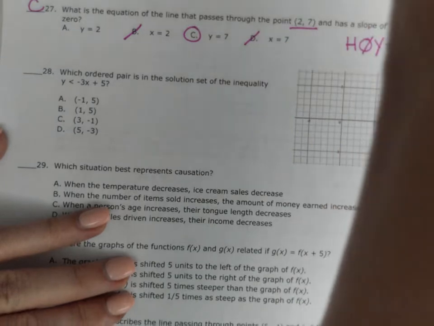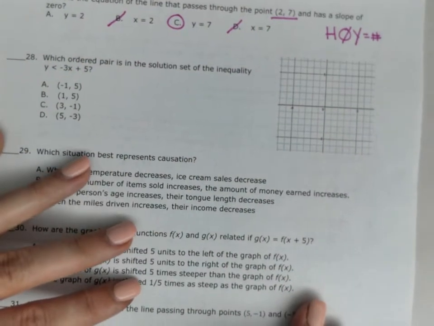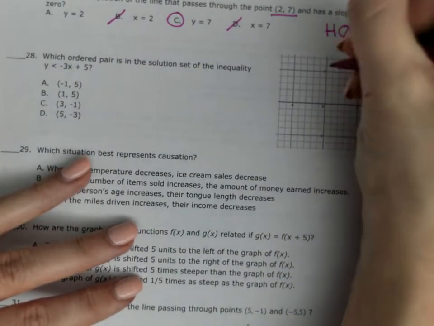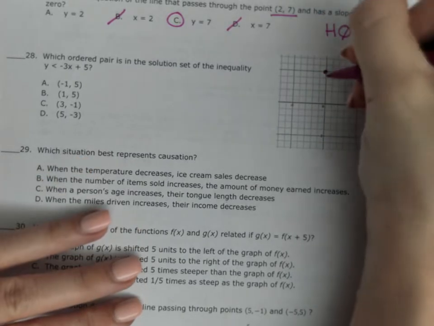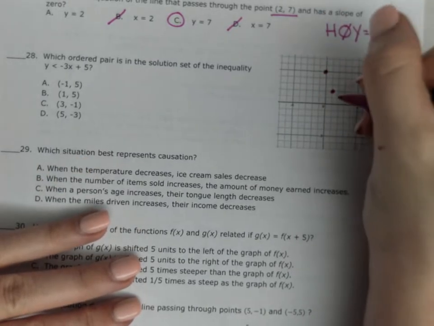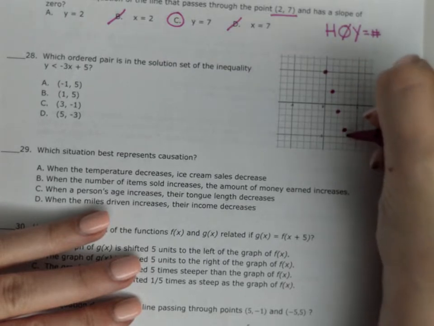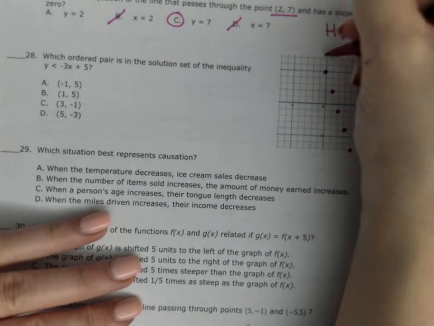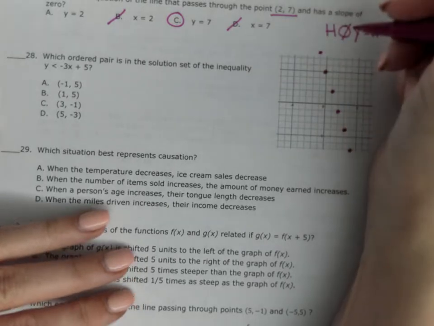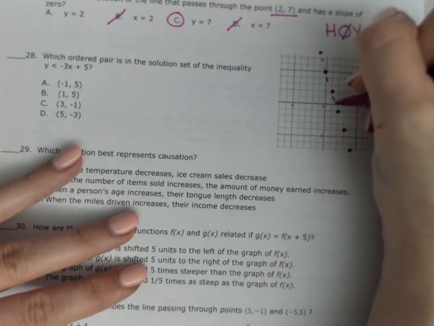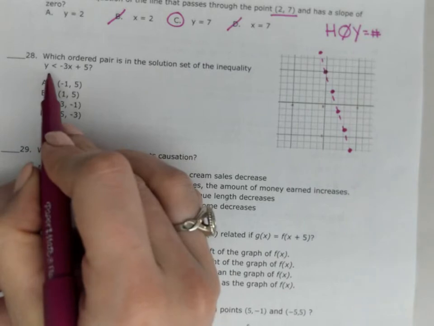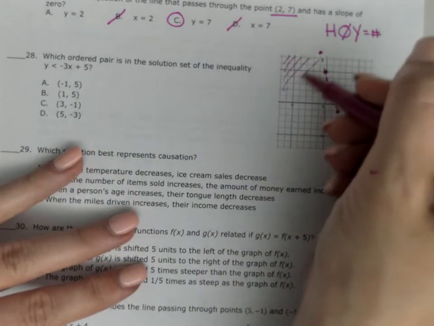Which ordered pair is in the solution set for that inequality? If I was to do it by hand, I know it starts at 5, and it goes down 3 over 1. Down 3 over 1. It's going to be a dotted line because it doesn't have the line underneath the inequality, and it's going to be shaded below.